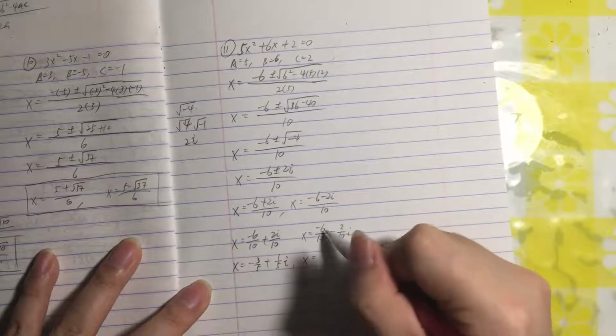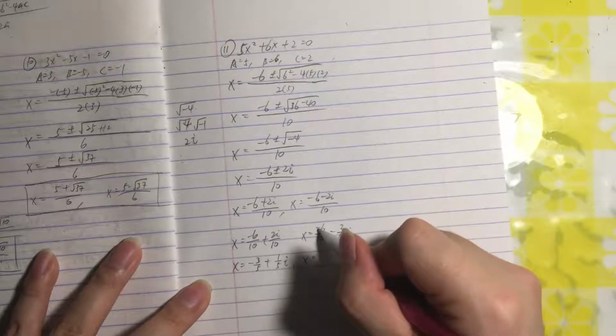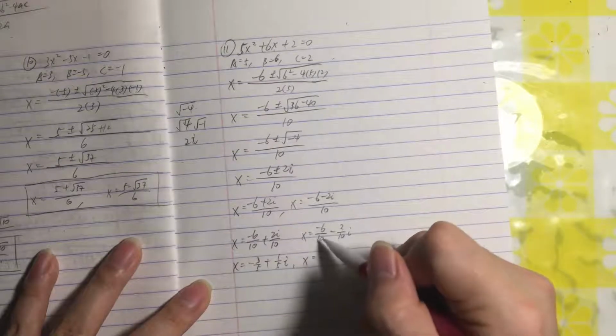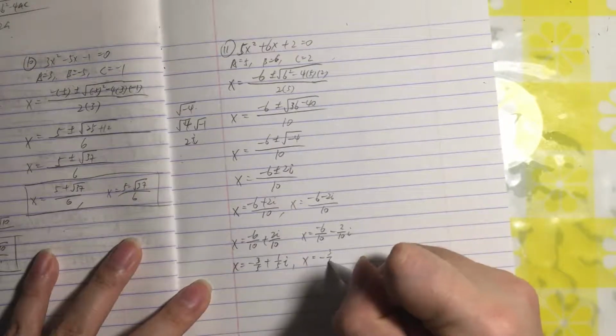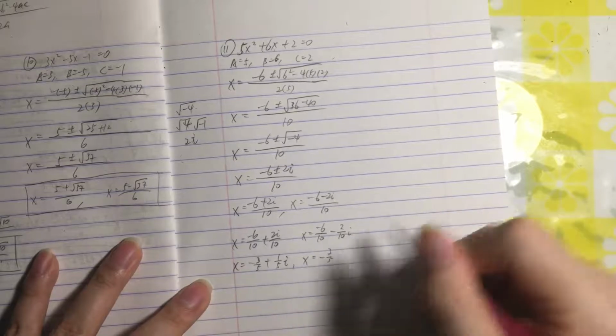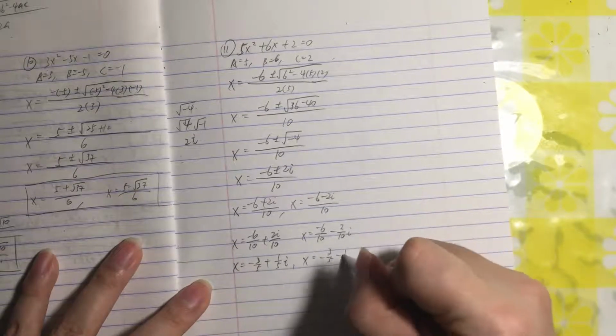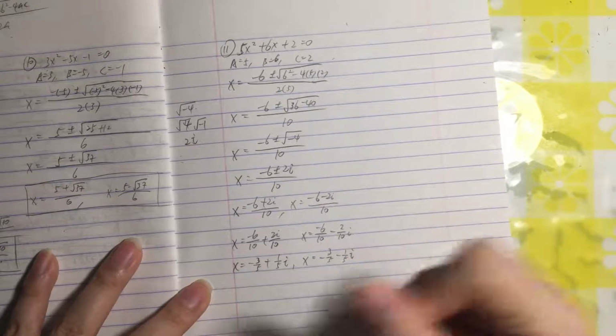Then for negative 6 over 10, a negative number divided by a positive number is negative. For 6 over 10, I can divide top and bottom by 2 and make it 3 over 5. And for 2 over 10, I can divide top and bottom by 2 and make it 1/5. So there are two solutions.